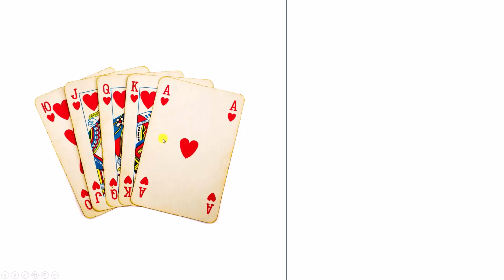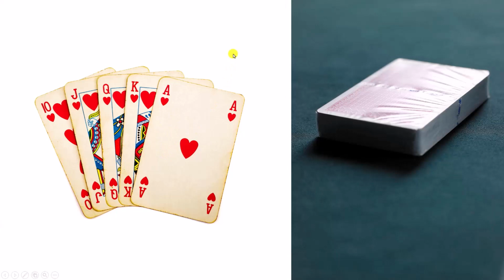No. Even if I want to buy a single card, I need to buy a pack or a deck of cards, in which there will be all the suits. Got the idea? Even if you want to buy one, you cannot do that. You have to buy the entire pack.